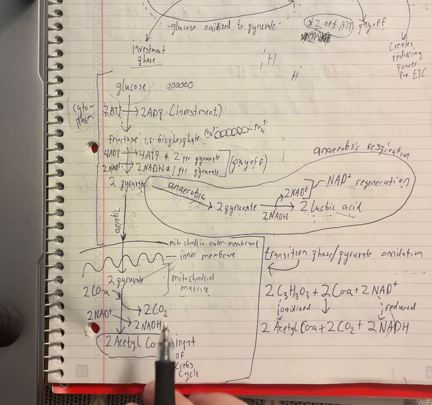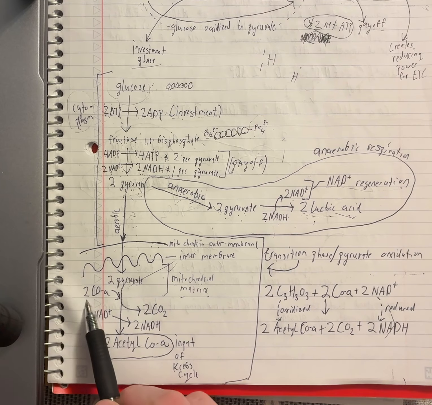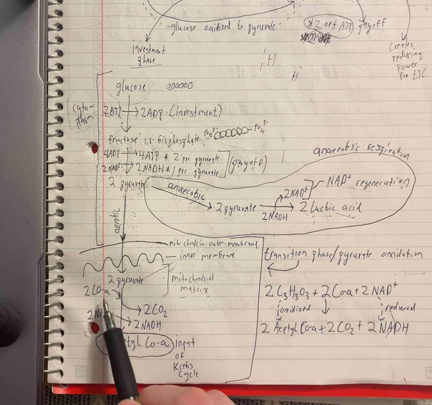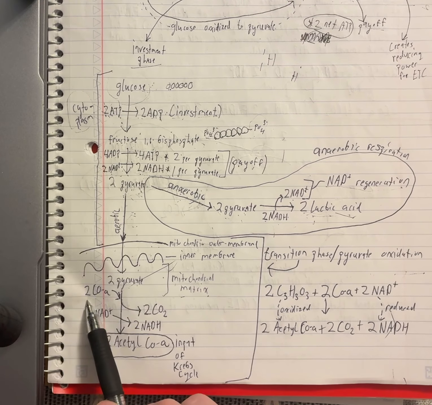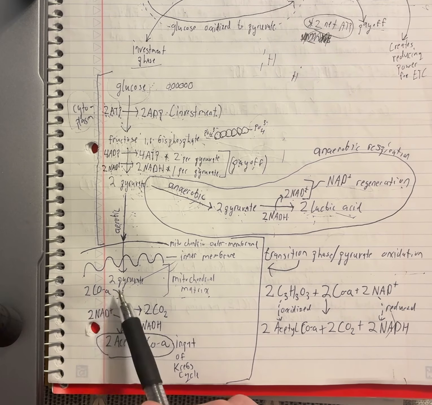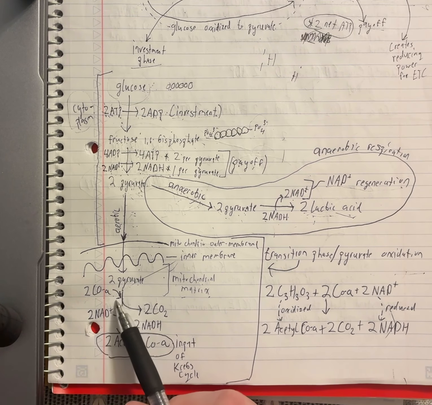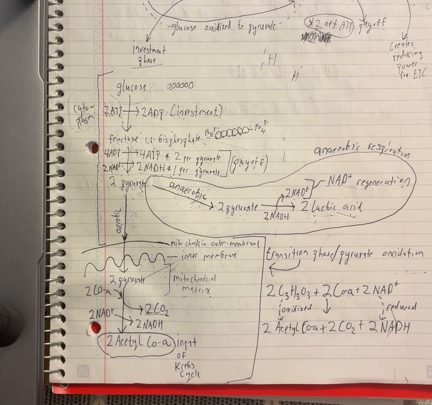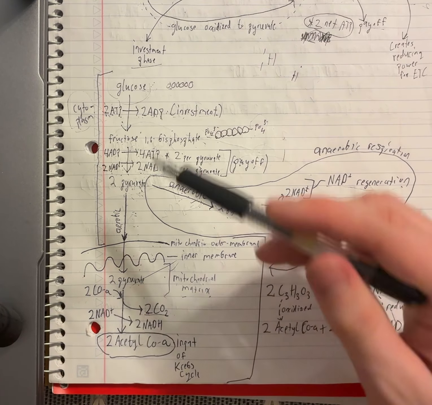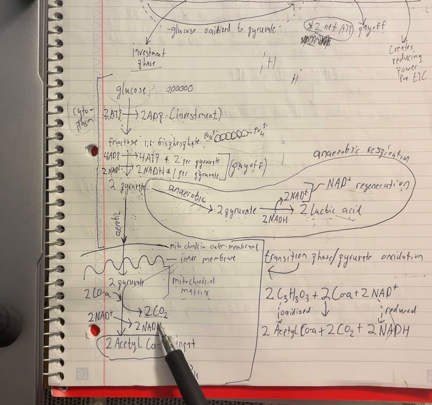So we are going to take these 2 pyruvate that we have in the mitochondrial matrix, and we are going to add to them these coenzyme A's. So we have 2 coenzyme A's. Now, when we combine these 2 pyruvates and these 2 CoAs, there's going to be, again, a bunch of enzymes that you don't need to worry about in this class that are going to spit out 2 carbon dioxide. And remember, everything that I'm saying is going to be per glucose. So for every 1 glucose, we're going to get 2 carbon dioxide.